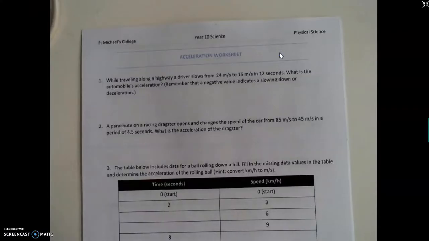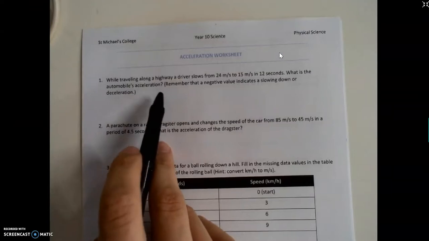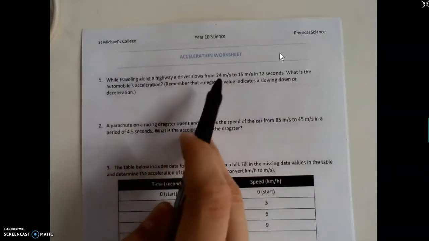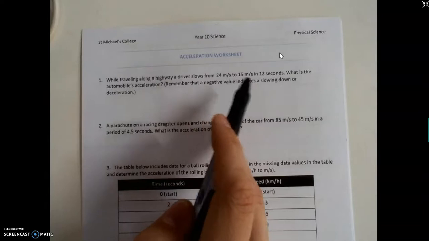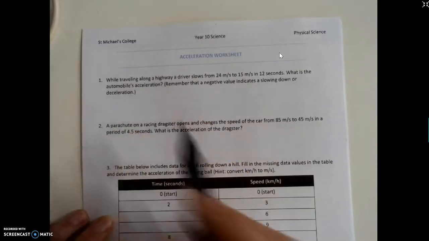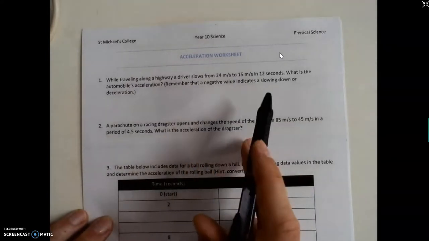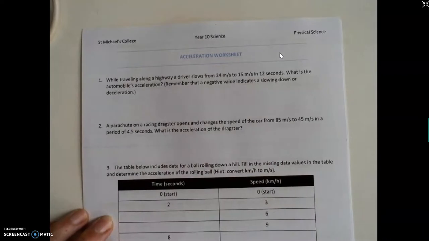So in the first example here, we're looking at a driver who's going from 24 meters per second to 15 meters per second in 12 seconds, and we want to know what the car's acceleration is. And an important note, remember that a negative value indicates a slowing down or a deceleration. So let's have a look.